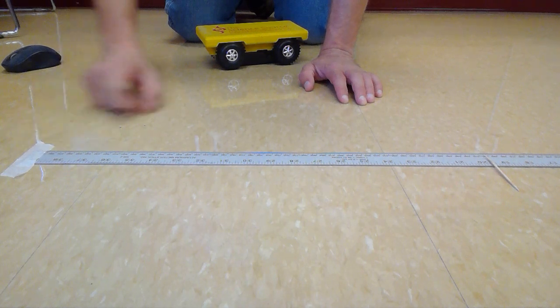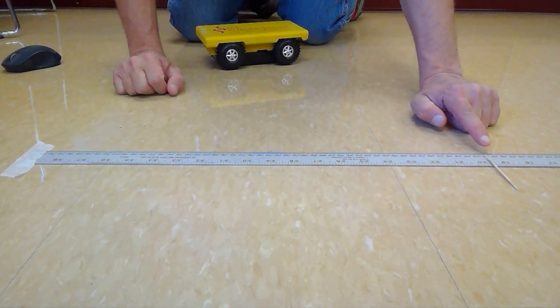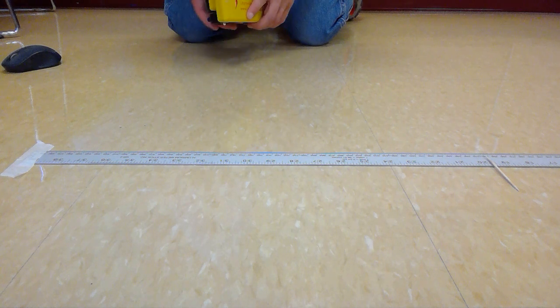Okay, so here is 3 meters, and here's my toothpick at 2.5 meters. Let's run our car.